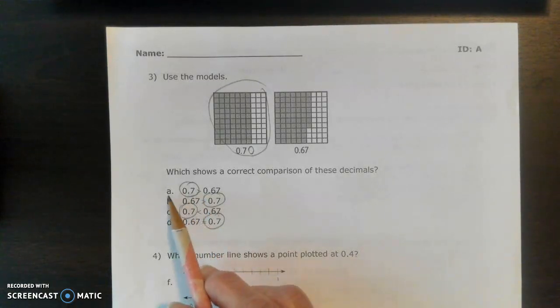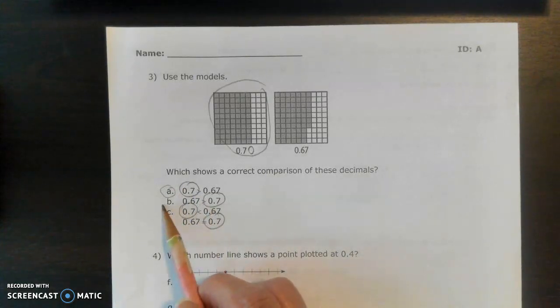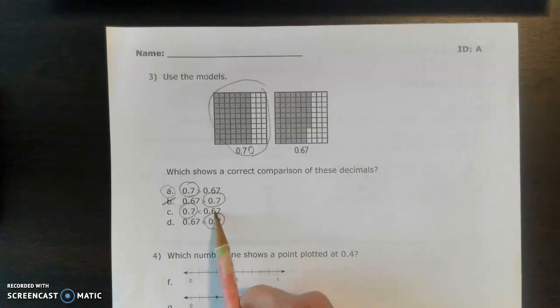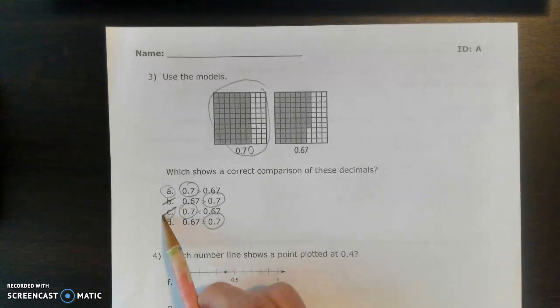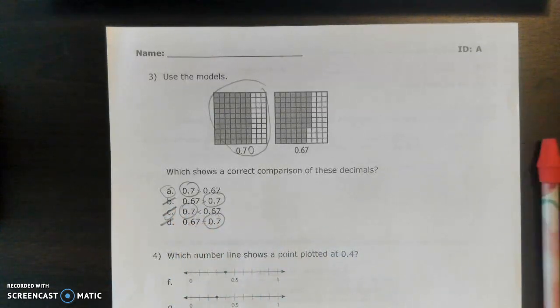This greater than symbol is pointing to the correct location, but I can't stop there. This is incorrect. This is incorrect. And of course, this is not equal. So A is my answer choice.